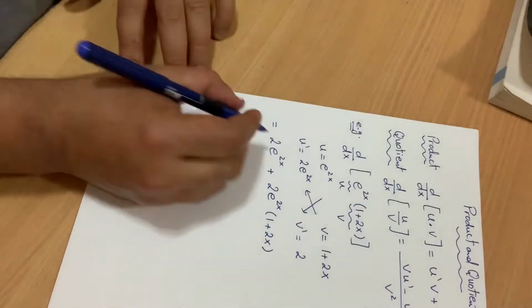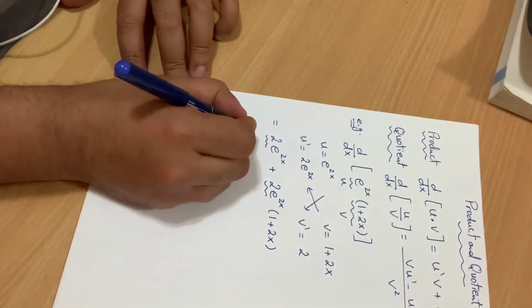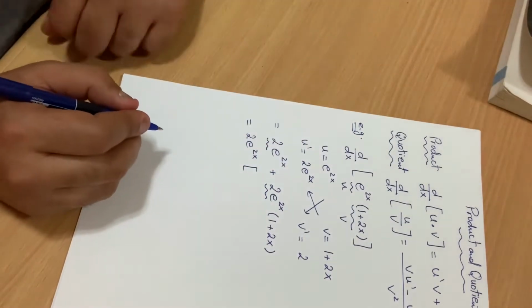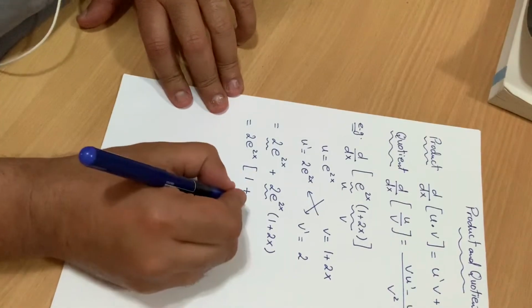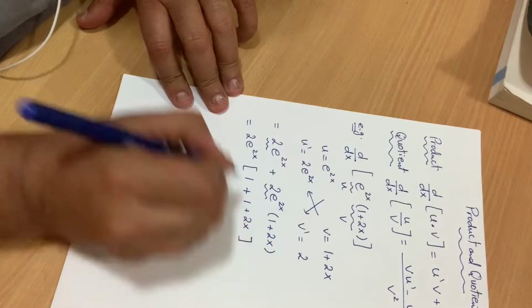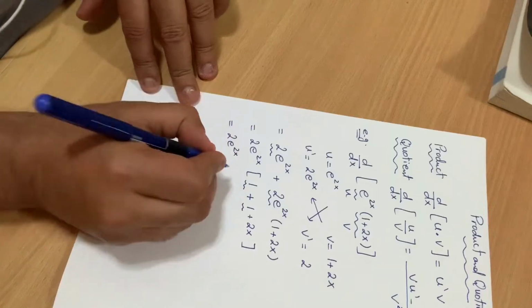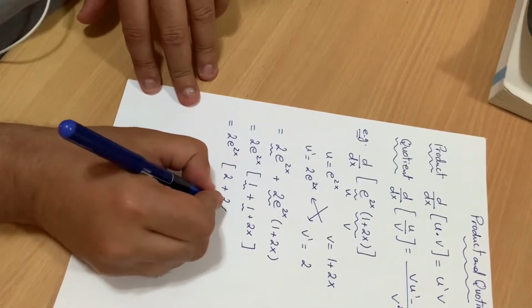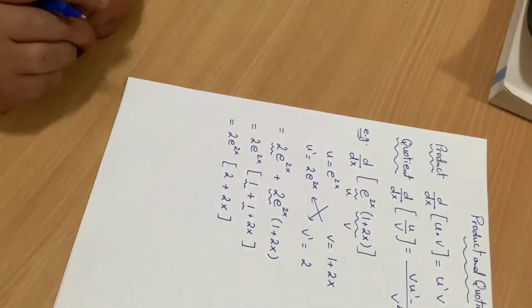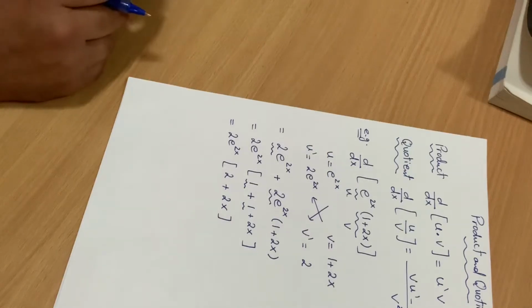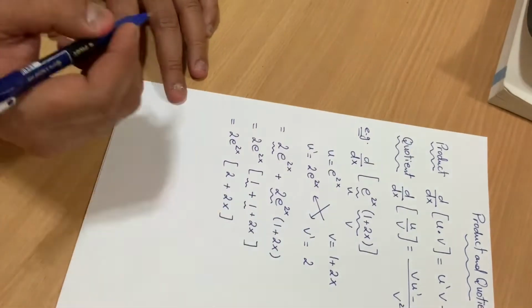Simply, you can take 2e power of 2x from these two terms as a common factor. So 2e power of 2x, then open the bracket. Once you take that as a common factor, only 1 is left, plus 1 plus 2x. Now 1 plus 1, by combining like terms, you keep the 2e power of 2x as it is, then 2 plus 2x. Basically, in these types of questions, if the question asks you to differentiate with respect to x or find the derivative without requiring you to simplify, you can just keep the answer in this form.